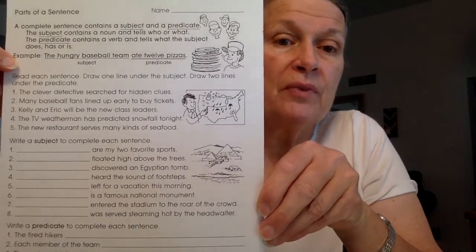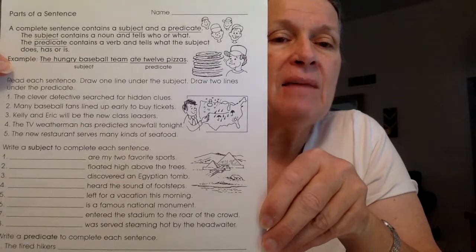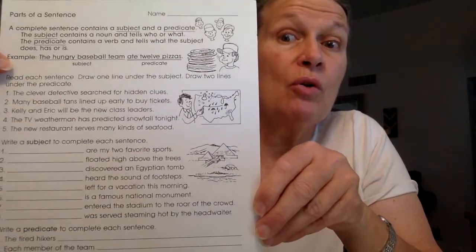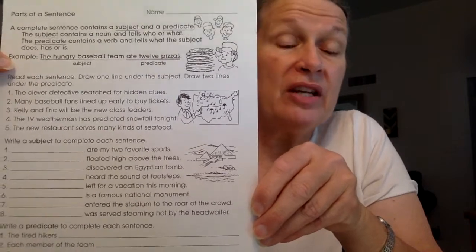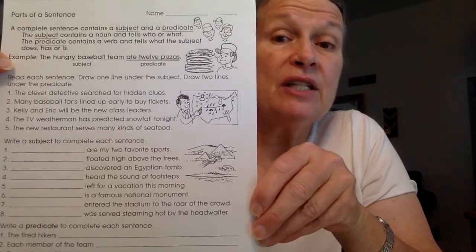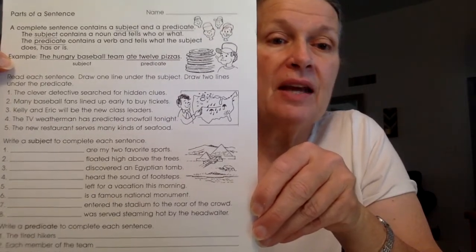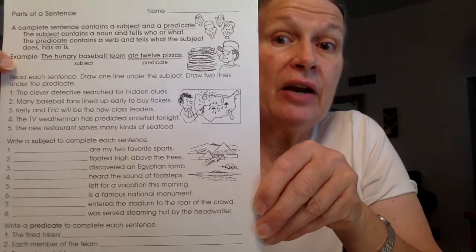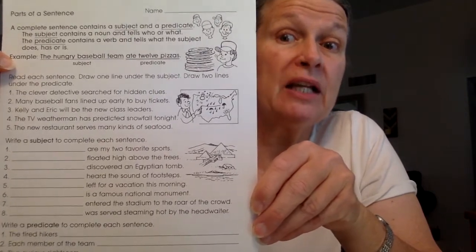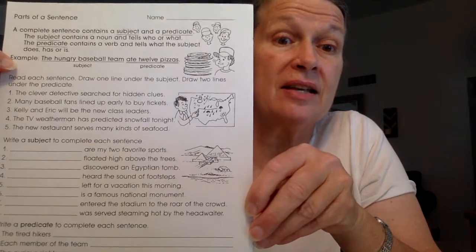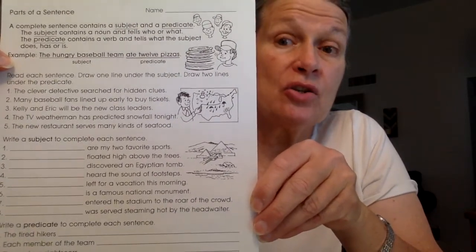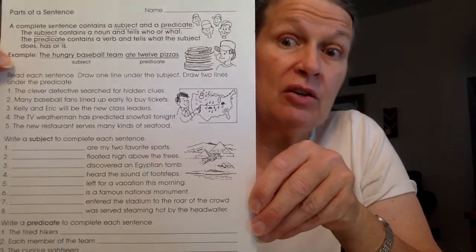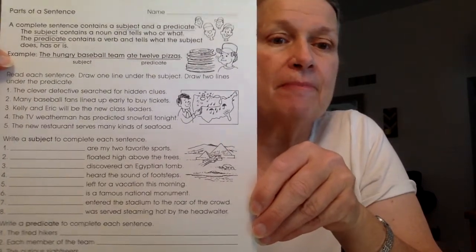Number 2, many baseball fans. So that is the subject. All these people. What did they do? They lined up early to buy tickets. Number 3, Kelly and Eric. Well, we have 2 people included in our subject in that sentence. Will be the new class leaders. So what are they going to do? They're going to be the new class leaders. So that is the predicate.